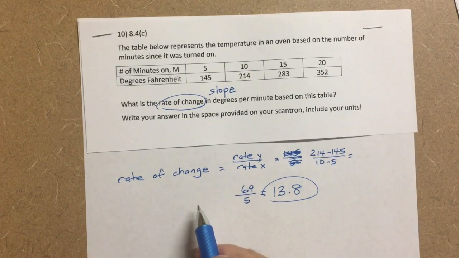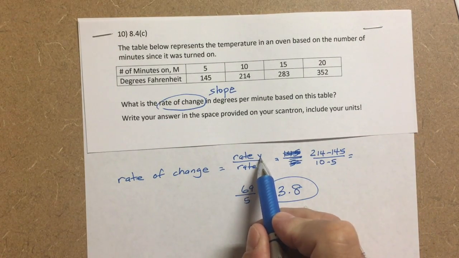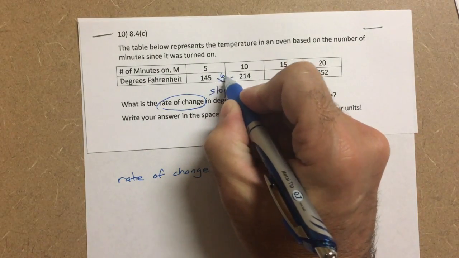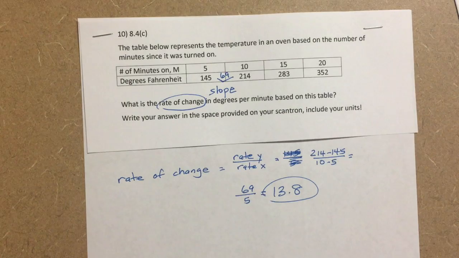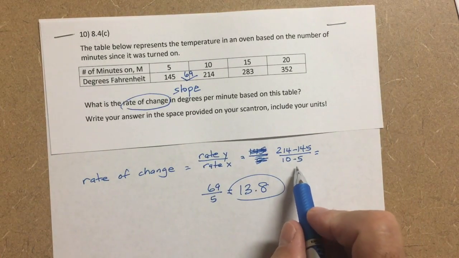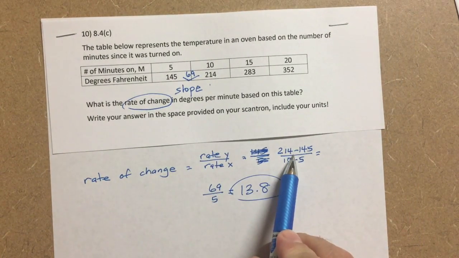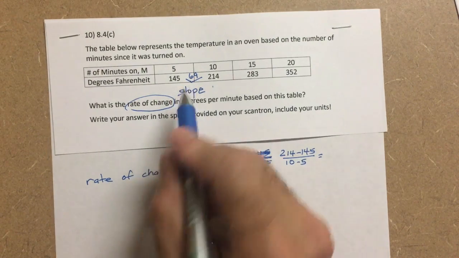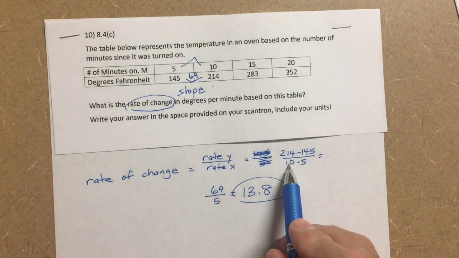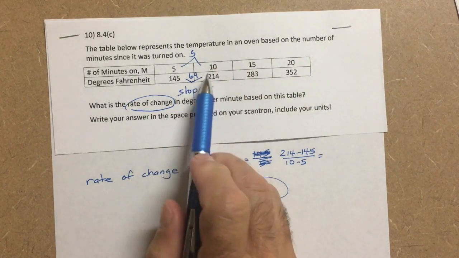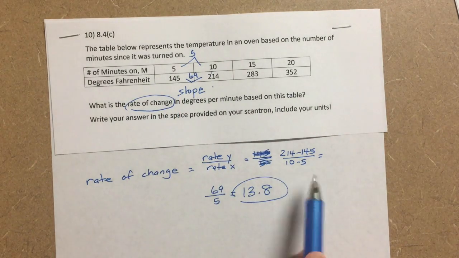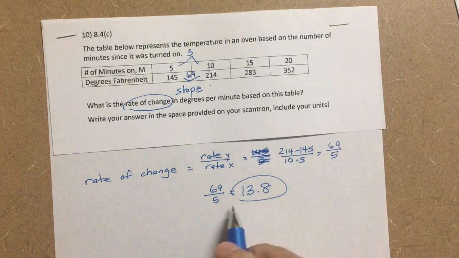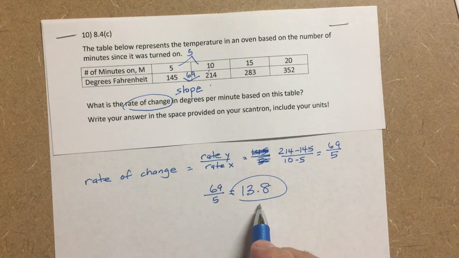Well, to find the rate of change, it's the rate of y divided by the rate of x. Y is counting up by 69. I could find that out by doing this subtraction problem: 214 minus 145. For x, I can see that it's counting up by 5s because 10 minus 5 equals 5. So the rate of change would be 69 divided by 5, which is 13.8 degrees.